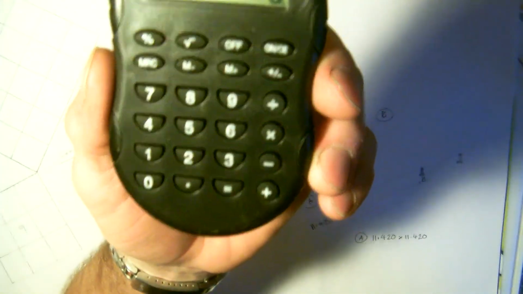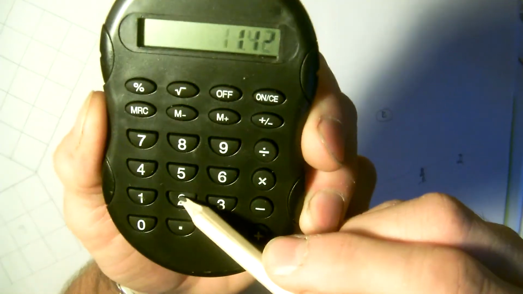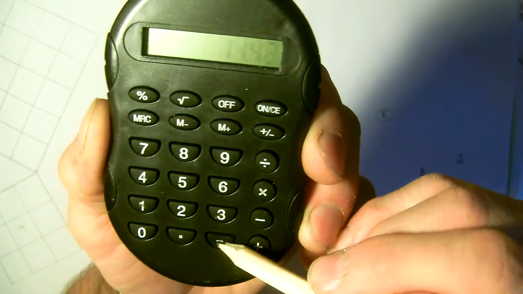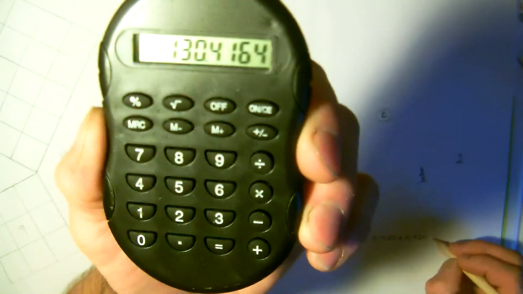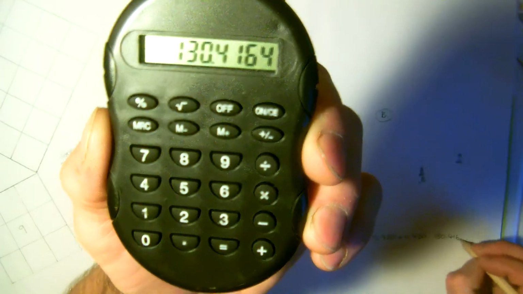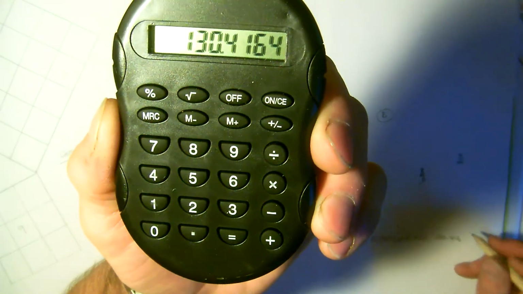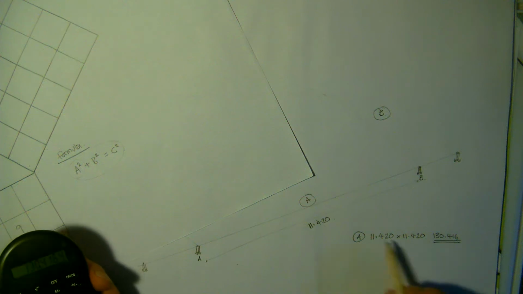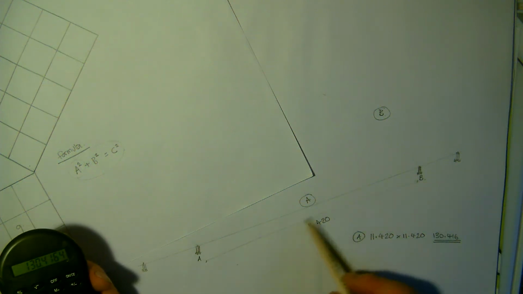So A is, and again I do apologise for this calculator, it's not as good as the phone that I had previously, but what we have is 11.42 multiplied by 11.42 equals, and we can see we have 130.416. We'll only go to 3 places past the decimal point on all of our calculations. So that underlined is the squared side of side A.